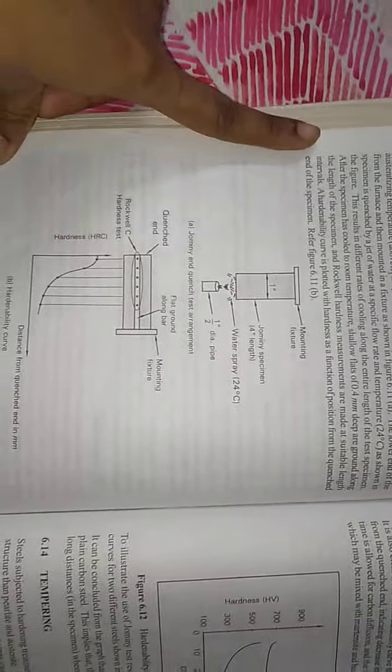Hello, this video is regarding hardenability. This picture that I'm showing you is the test conducted for hardenability. It's called the Jominy end quench test, the most popular test for finding out the hardenability.